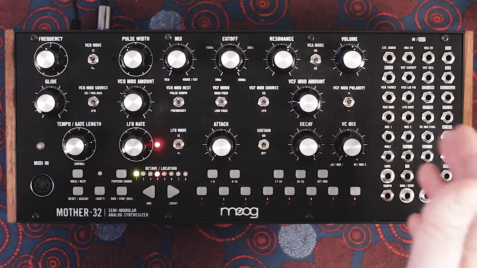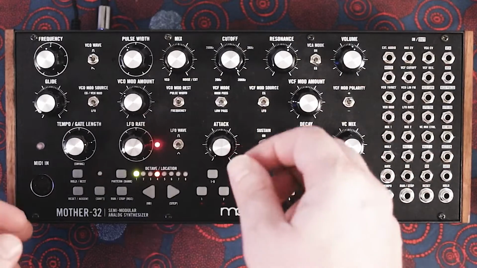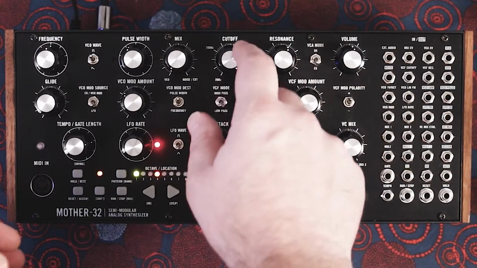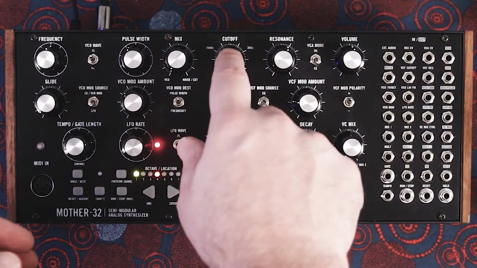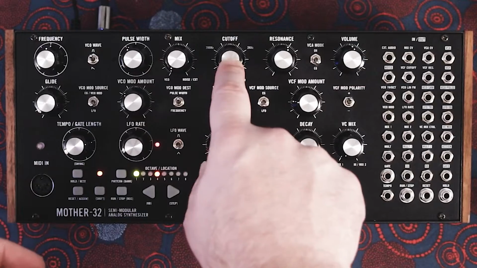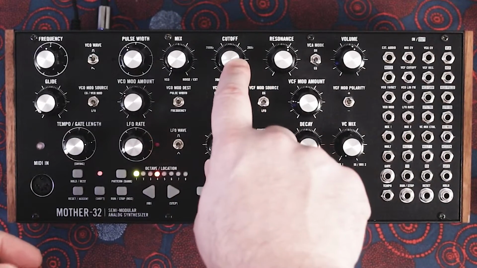They essentially strip out harmonics above or below a certain frequency determined by this knob, the cutoff. If we set the filter to low pass, then only frequencies below this cutoff point will pass through. And if we set it to high pass, then only frequencies above this cutoff point will pass through.